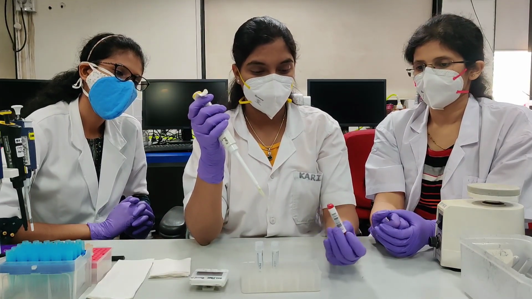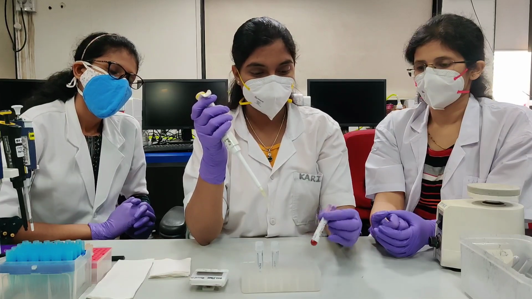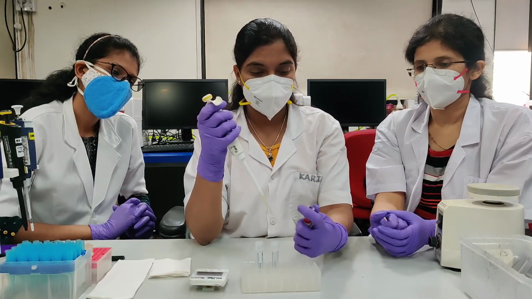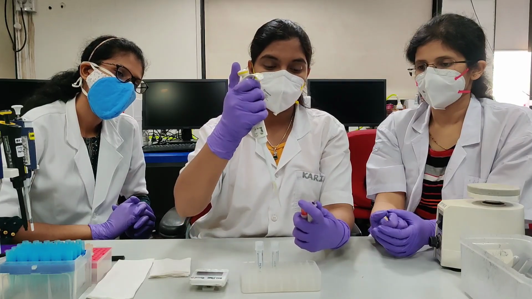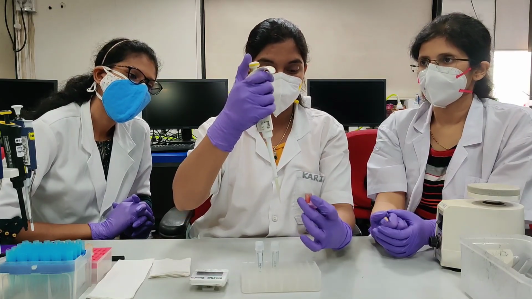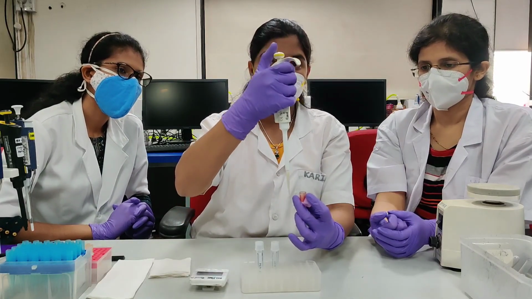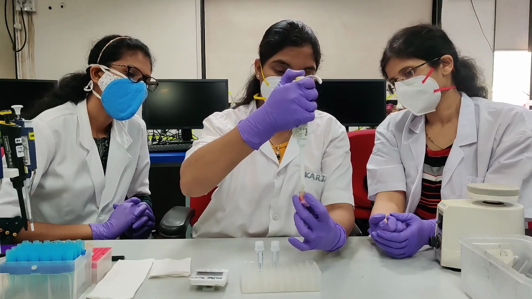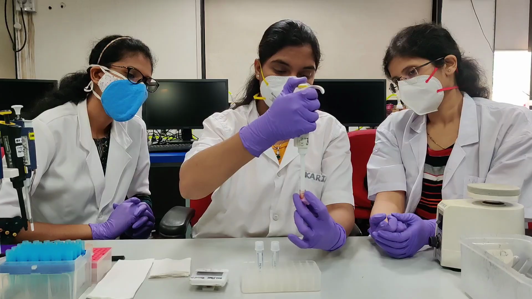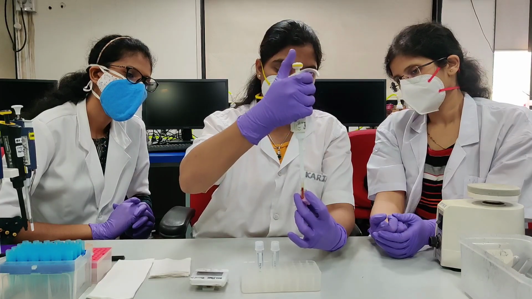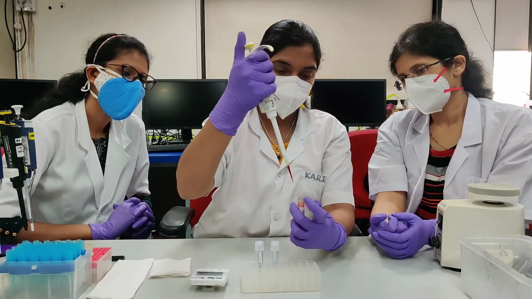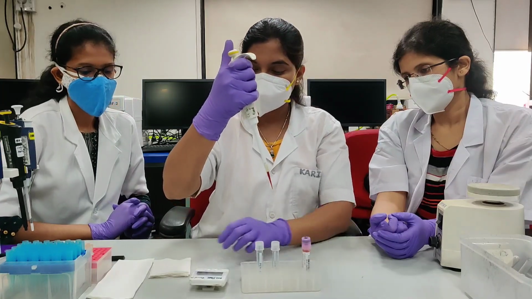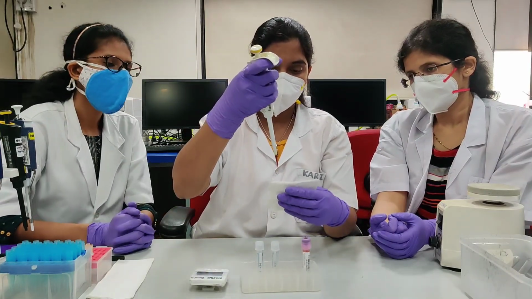Mix the sample properly. Aspirate 100 microliter by reverse pipetting. Press the plunger to second stop. Aspirate the sample. Wipe the outside wall of the tip.